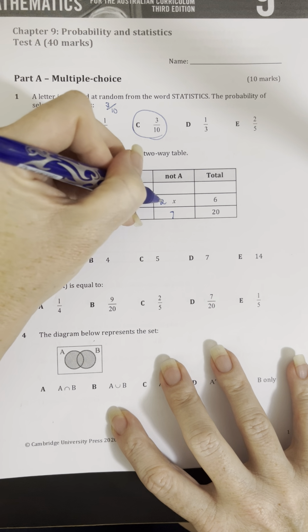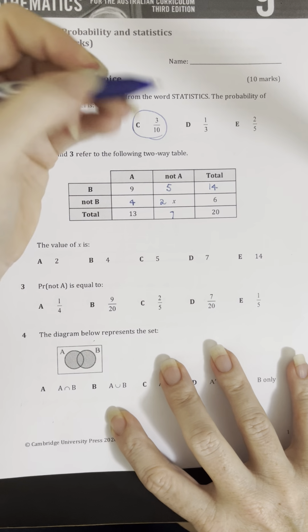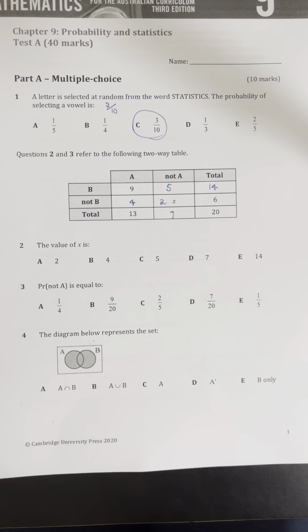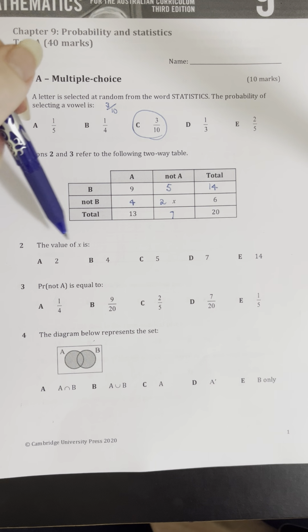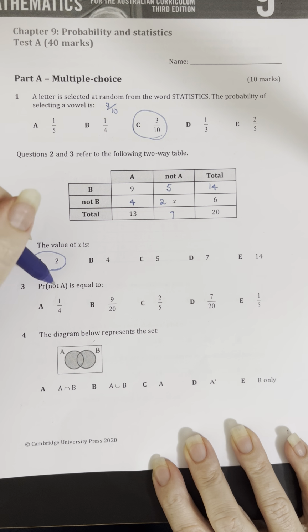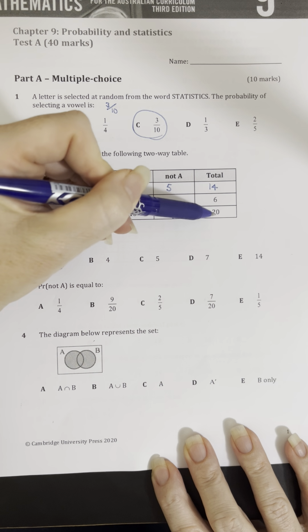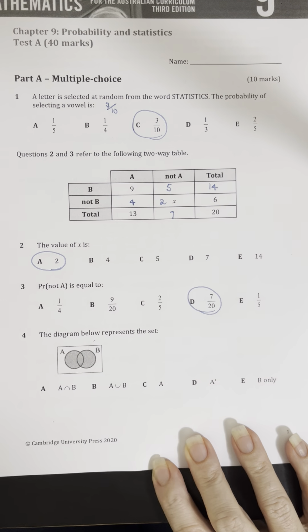Then we've got something plus 2 is 7, so we've got a 5. 9 plus 5 is 14, and 14 plus 6 is 20. So we've got our table done. The value of x, and we've worked that out, is 2. Probability of not A is equal to, so let's look at the not A total, which is 7 out of 20. So there's our part D.